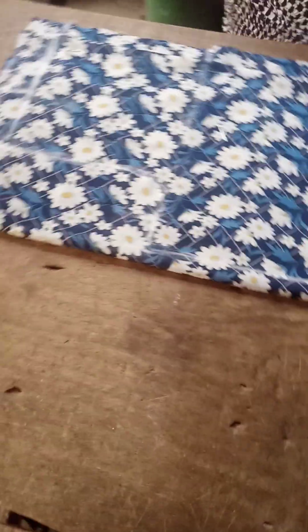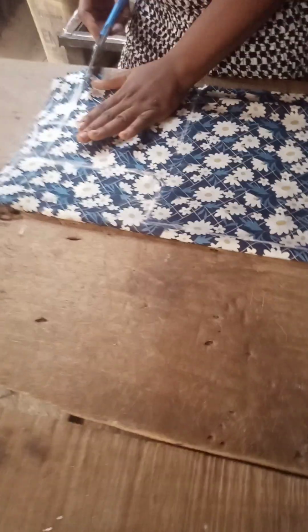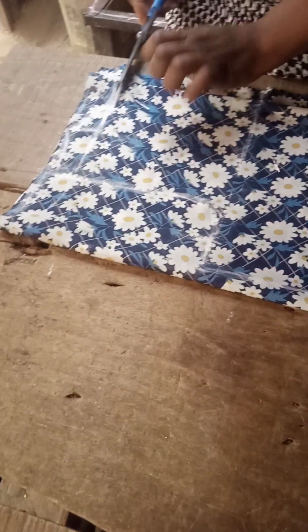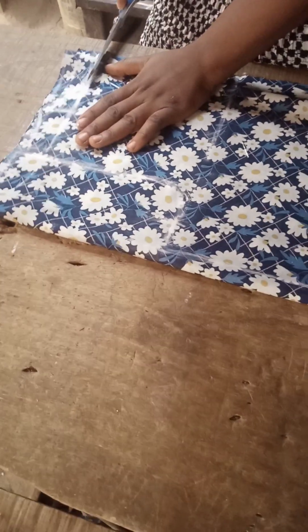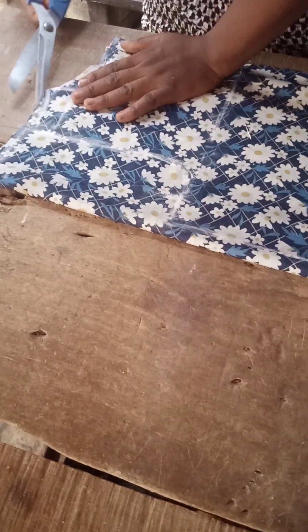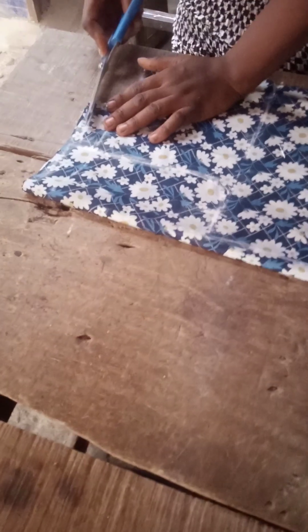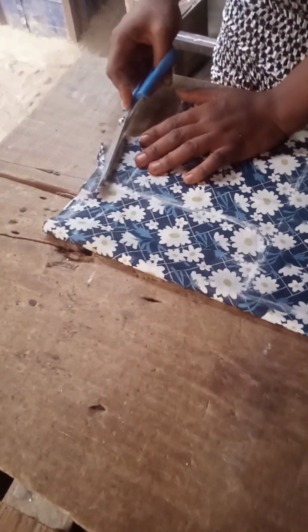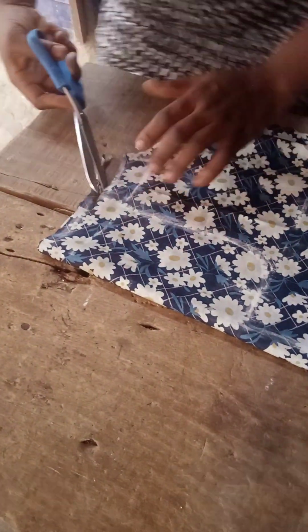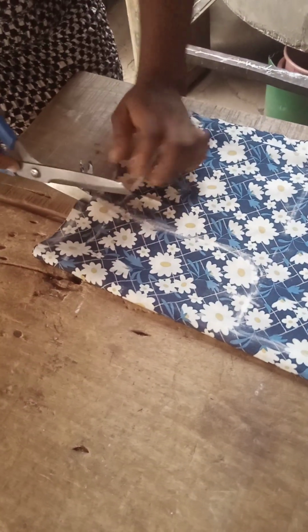Then let us cut. We now cut. Make sure your fabric is equal so that you will not make a mistake. Then you cut. Then you slant your shoulder. Slant your shoulder. Then cut your armhole.